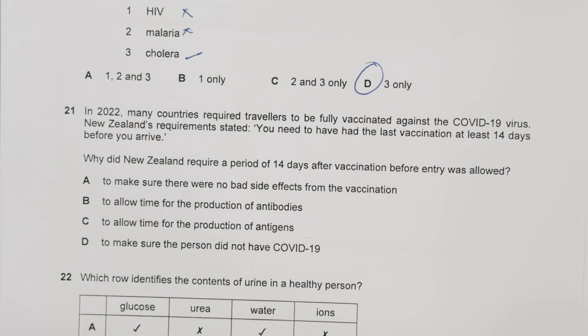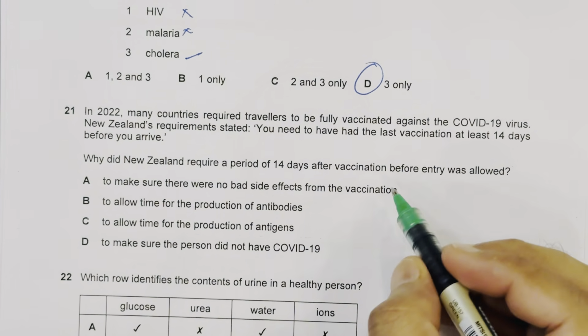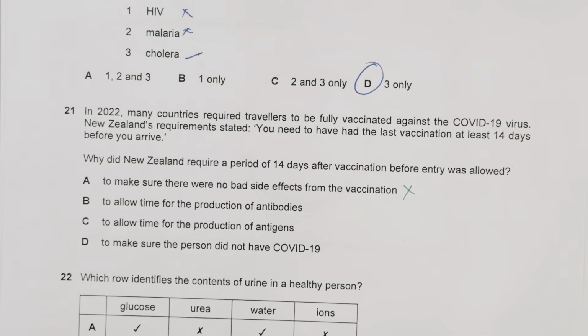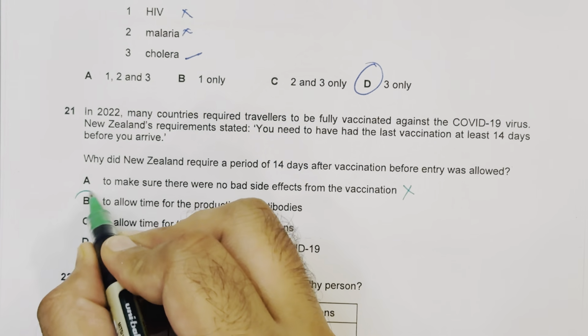virus. New Zealand requirement stated you need to have had the last vaccination at least 14 days before you arrive. Why did New Zealand require a period of 14 days after vaccination before entry was allowed? Okay, to make sure there were no bad side effect, no. To allow the time for the production of antibodies, yes, this is the right answer.